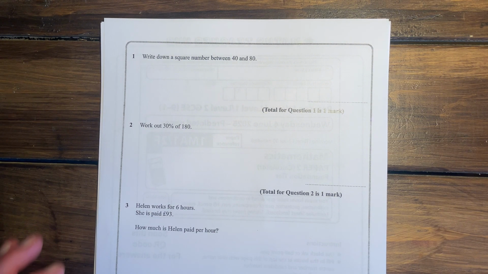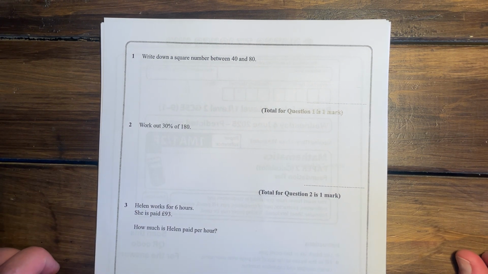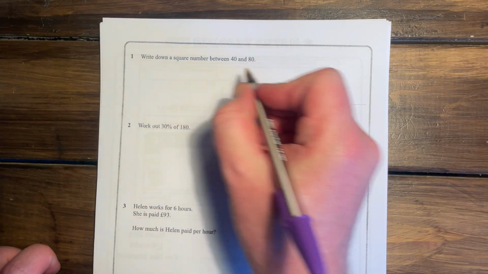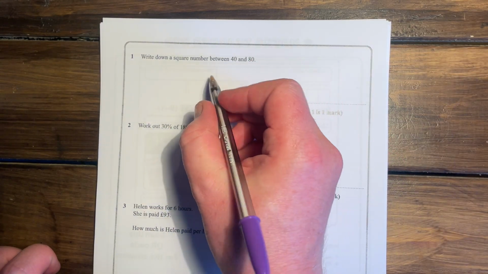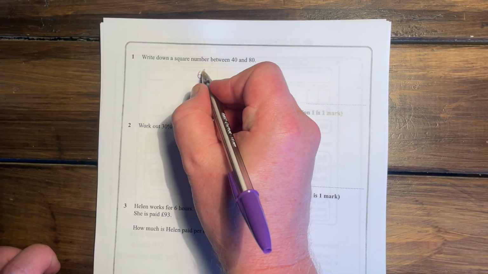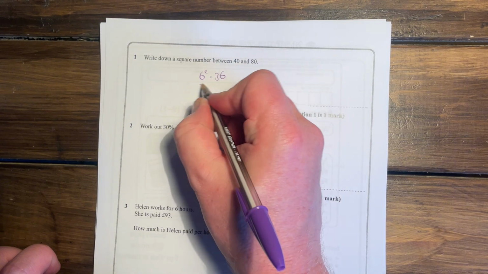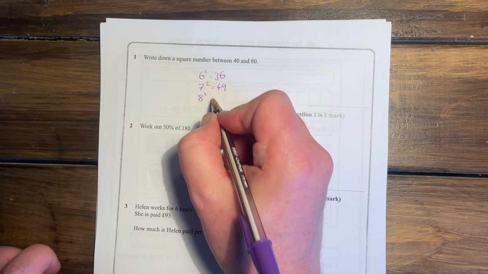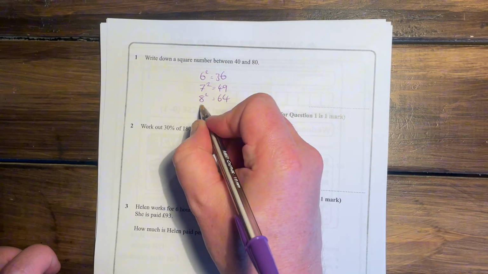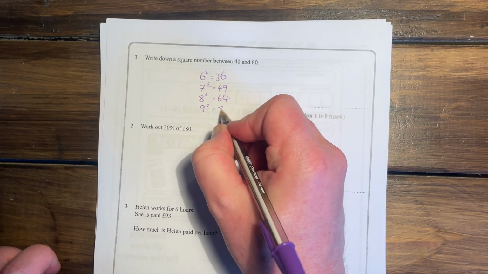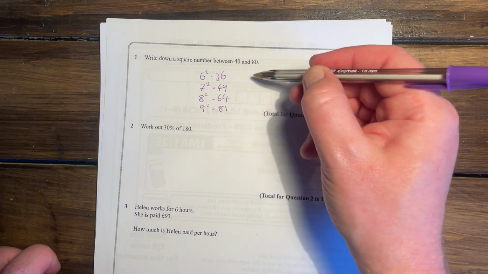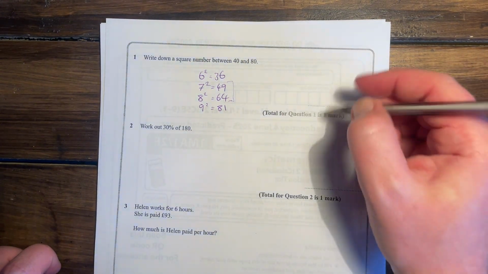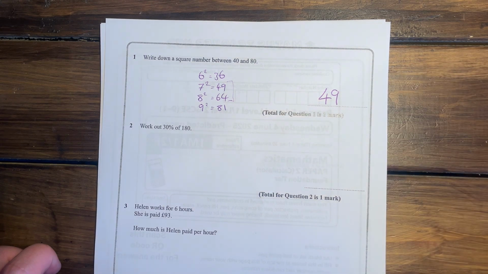Question number 1. Write down a square number between 40 and 80. So we're looking for a square number. Now you can use your calculator for this, but 1 squared, 2 squared, 3 squared, 4 squared. I know that 6 squared is 36, 7 squared is 49, 8 squared is 64, and 9 squared is 81. So basically you can put either of those two answers because they're both between 40 and 80. So I'm going to go for 49.